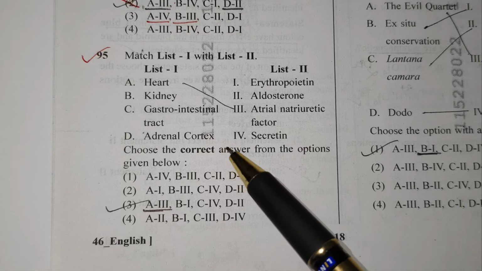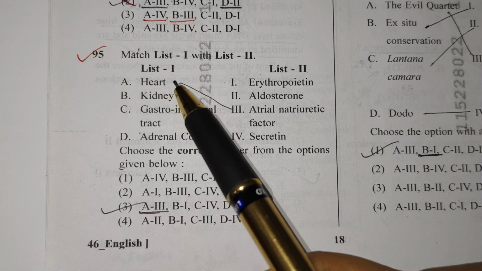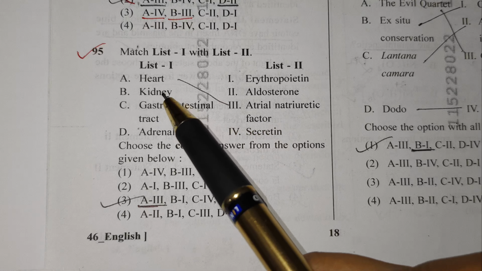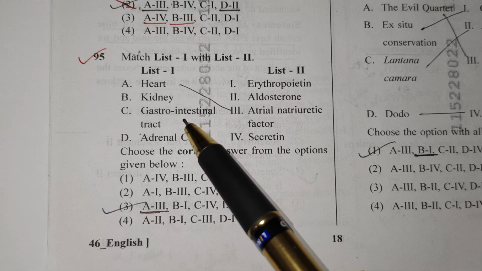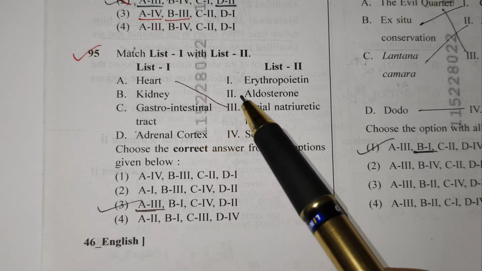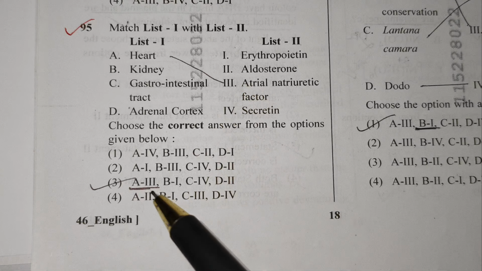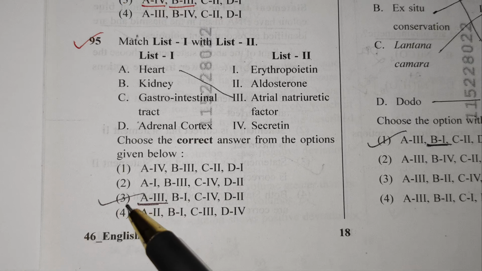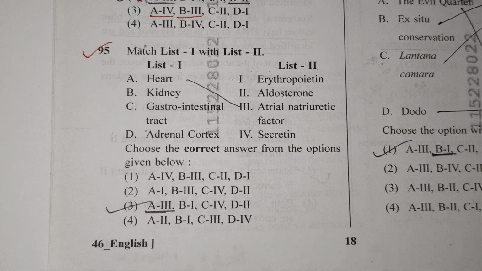So if we match all this, then we will have heart with atrial natriuretic factor, ANF, kidney with erythropoietin, gastrointestinal tract with secretin, and adrenal cortex with aldosterone. Okay, so if we match all this, then we have option 3 as the correct option.